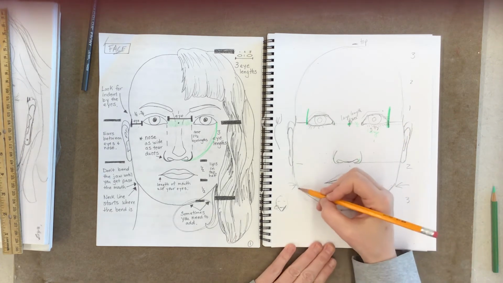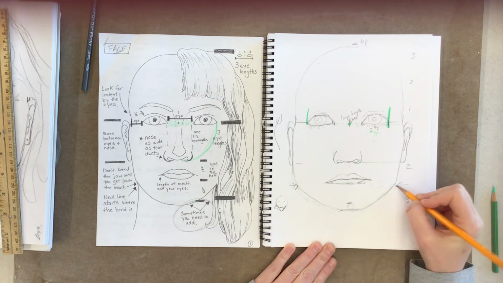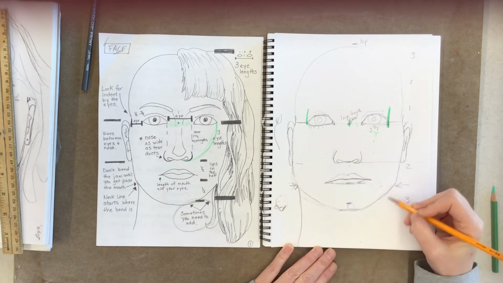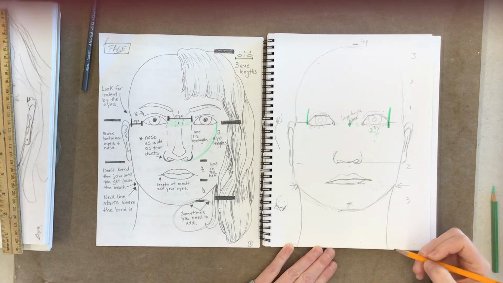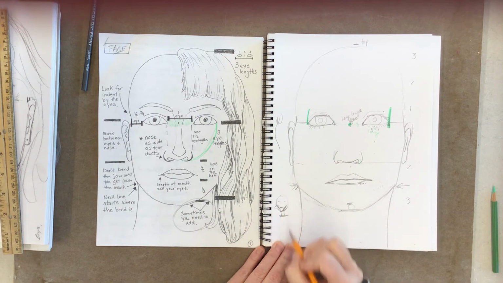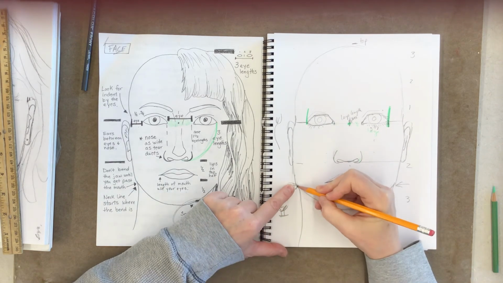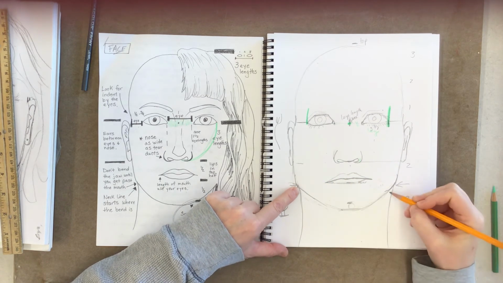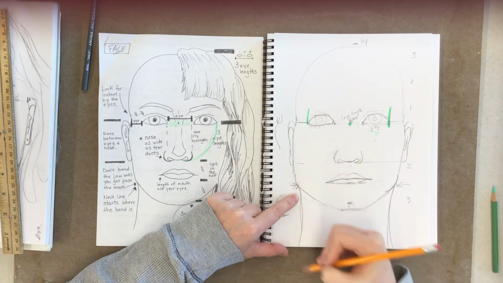Now with your neck, right where it's bending, you will go in, add the line, add the line. Sometimes when students do this, they'll go like this. That neck is too skinny. So make sure right when this is bending into your jaw, you come in with your line, okay?